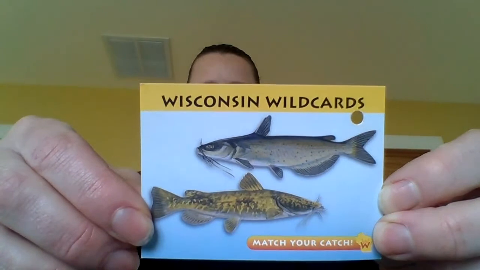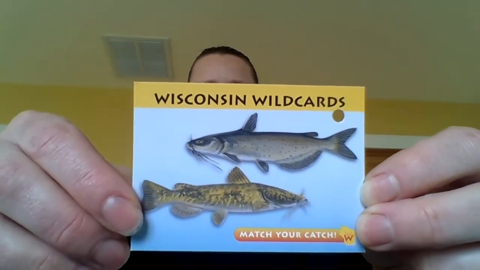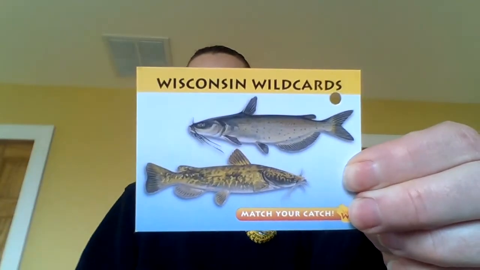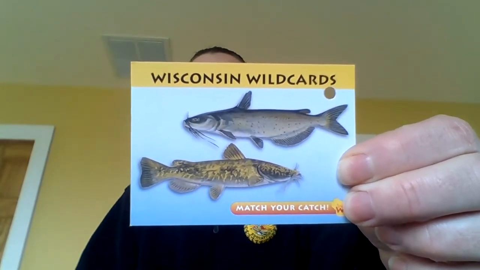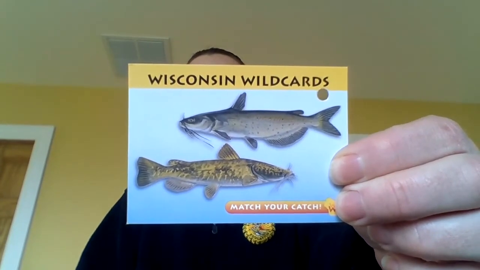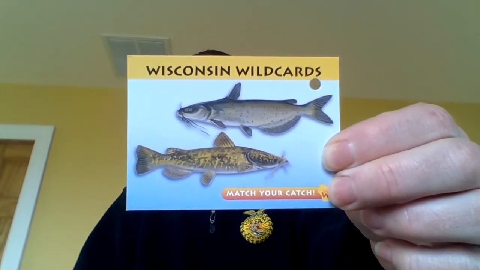All right, so I'm going to grab a card here, and we're going to use that key to Wisconsin to identify our fish. So here's our first picture. We have two fish on here. They come from the same genus, basically. They're just two different species. All right, so we're going to identify what those species are. Some of you might know them just by looking at them, but we're going to learn how to use the key today. And that key can also be used on a test, so it might benefit all of you to understand how to use it.